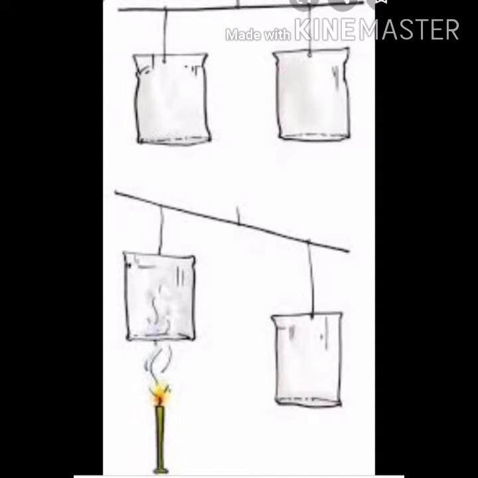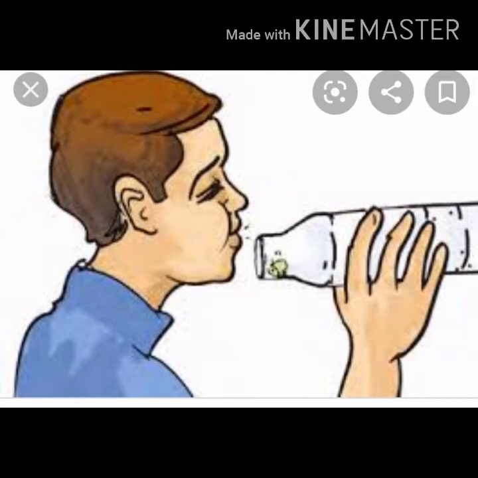Because of the pressure of the outside air, the tin slowly shrinks. Okay, this is not because of the pressure inside the bottle, but it is because of the pressure exerted by the outside air. Okay, like this, a number of activities you can see in your textbook.